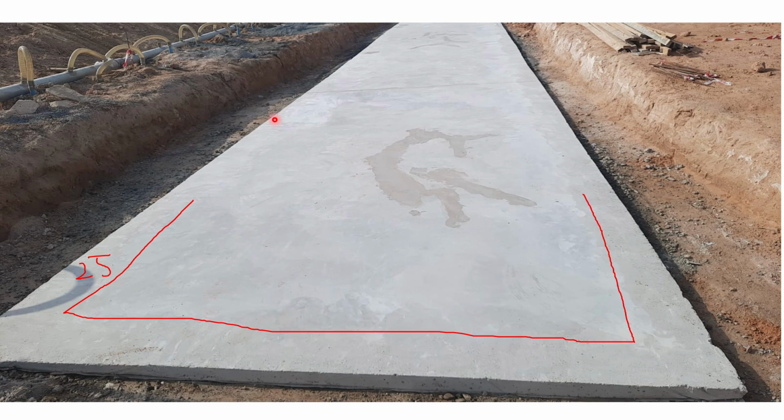If we have PCC and the foundation comes till this area, we need to leave some more PCC to properly provide the lap during foundation. This red line is our foundation boundary, tentatively. So the length should be more than that, around 20 to 25 centimeters, so we have enough area to provide the lap for the waterproofing.